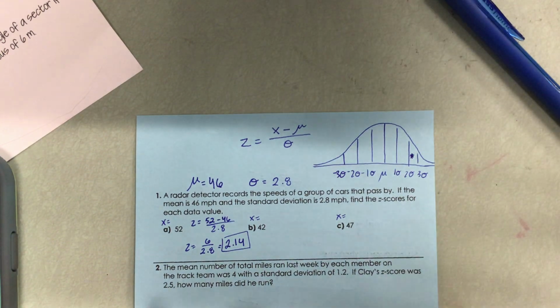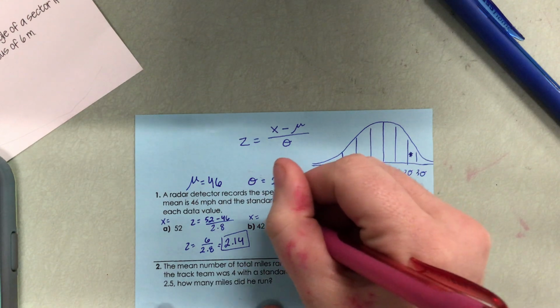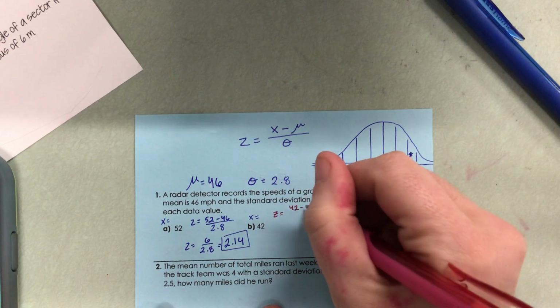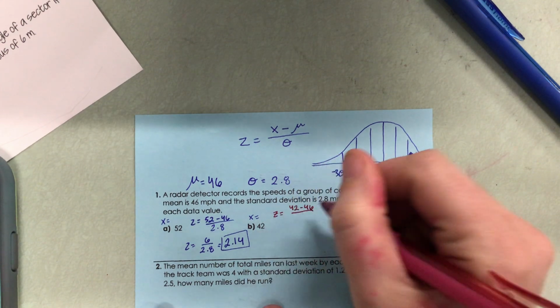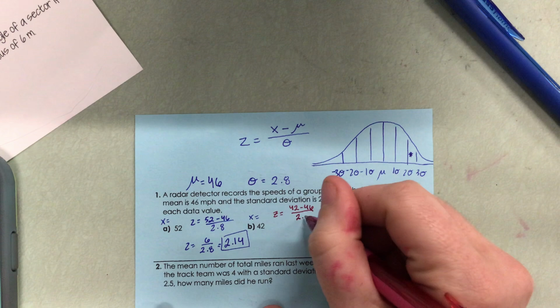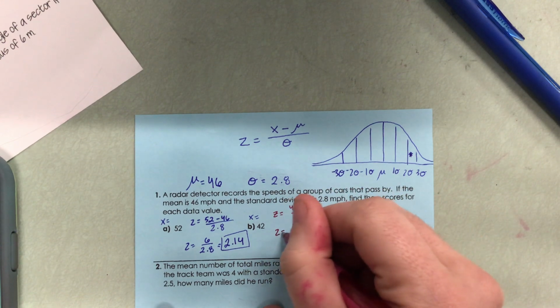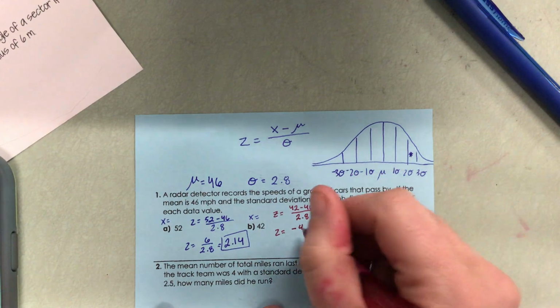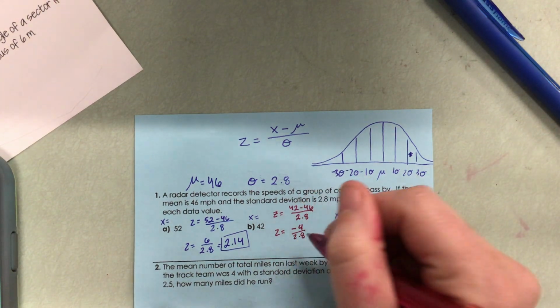Let's do the next one. So this would be z equals 42 minus 46 over our standard deviation 2.8. We get negative 4 divided by 2.8.